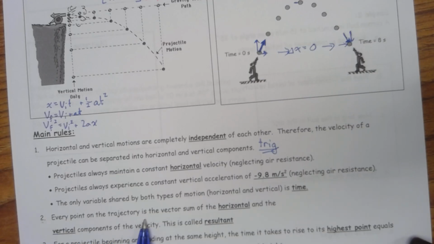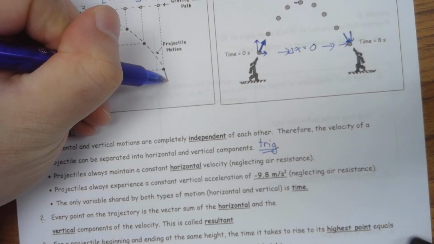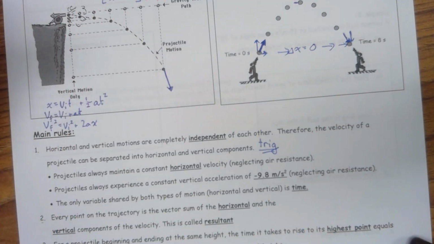Every point on the trajectory is the vector sum of the horizontal and vertical components. So if I wanted to talk about the speed as it hits the ground, its speed as it hits the ground is the diagonal speed. The speed with which it hits the ground is a vertical speed. Whoa, what? The speed which it impacts the ground with is its vertical speed.